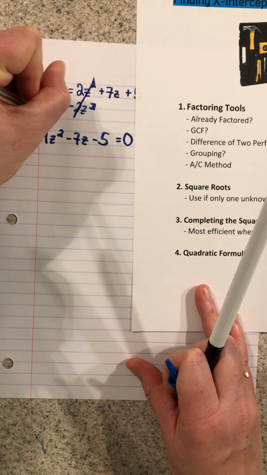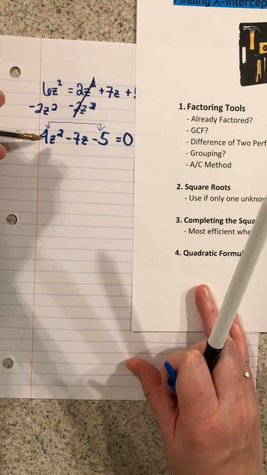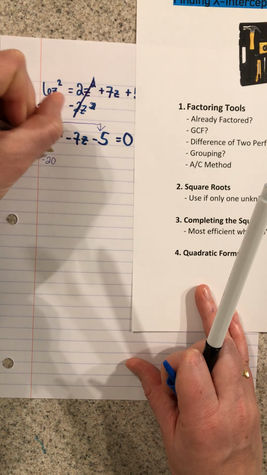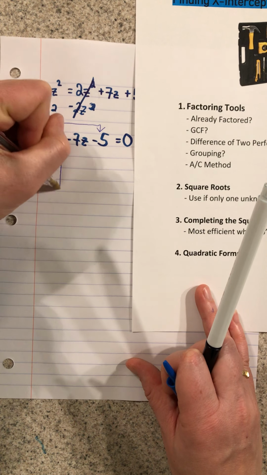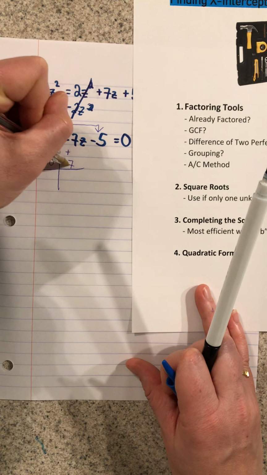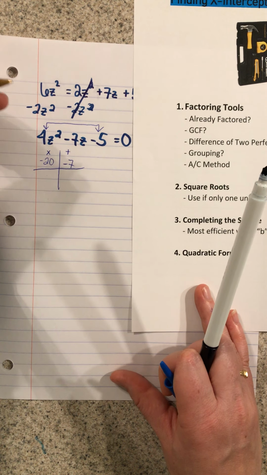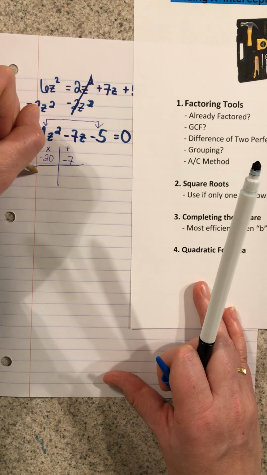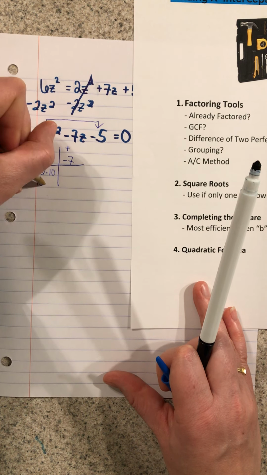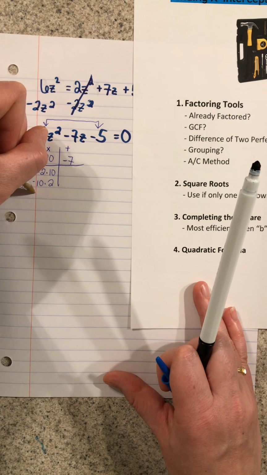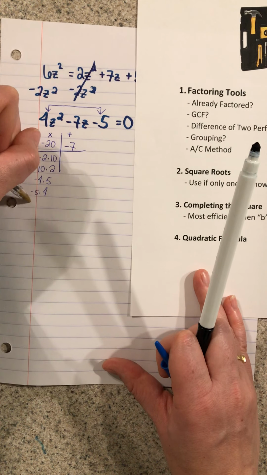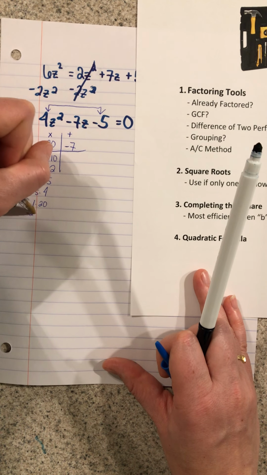Multiply the A and the C. Looking for things that multiply to 4 times 5, which is negative 20, so multiply to negative 20 but add to the middle term, negative 7. Some things that I know that multiply to negative 20 are a negative 2 times 10, or a negative 10 times 2, or a negative 4 times 5, or a negative 5 times 4, a negative 1 times 20, a negative 20 times 1.